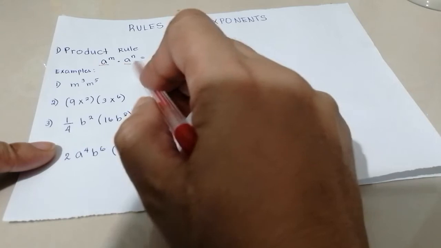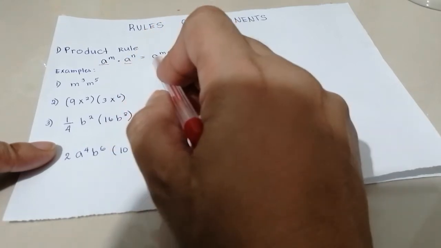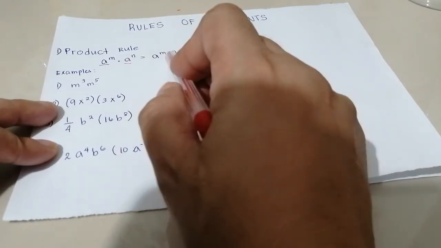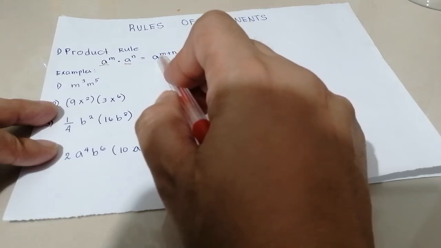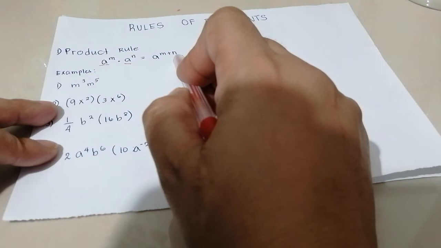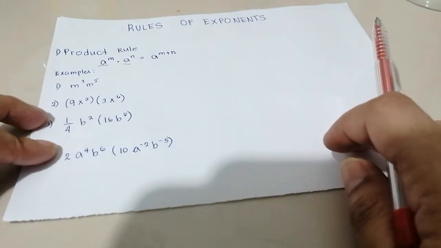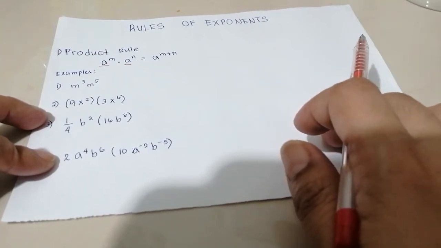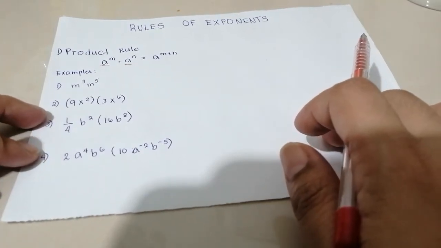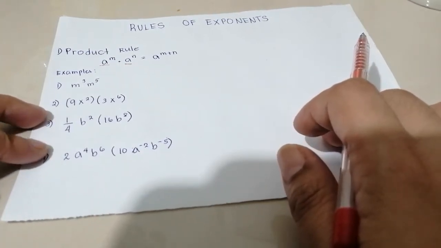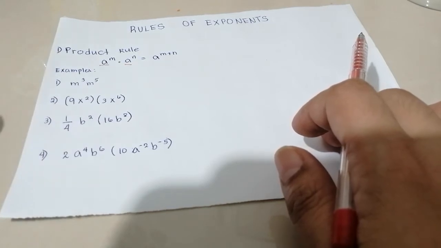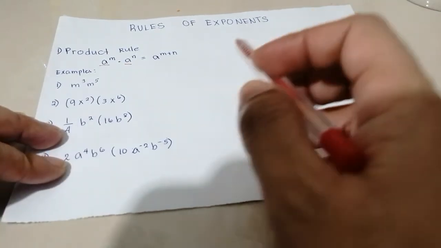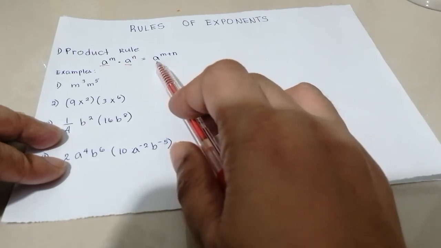So how are you going to do that? We just have to keep the base the same, and then we add m and n. So m plus n. Okay, so that's the rule. In other words, if you are multiplying exponential expressions with the same bases, all you need to do is add the exponents and copy the base.